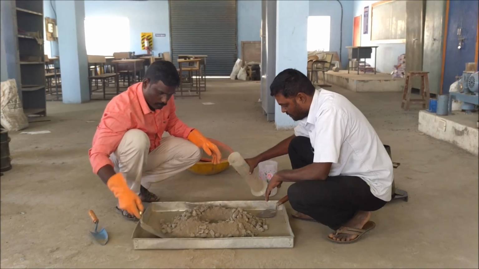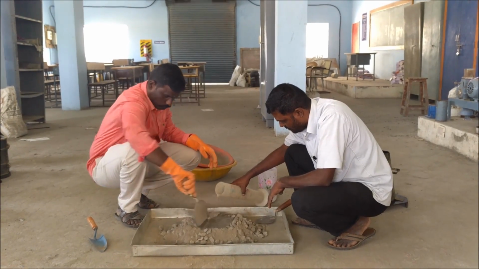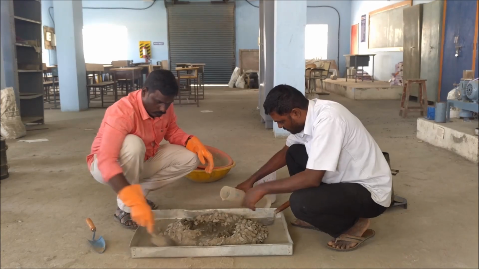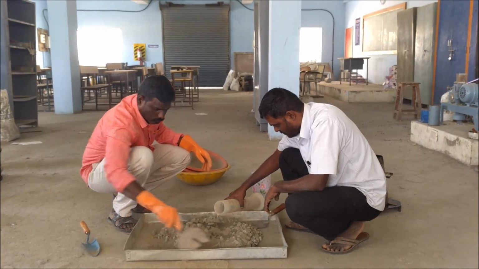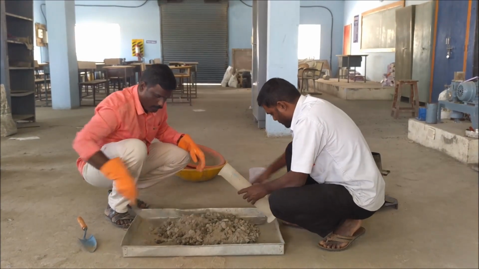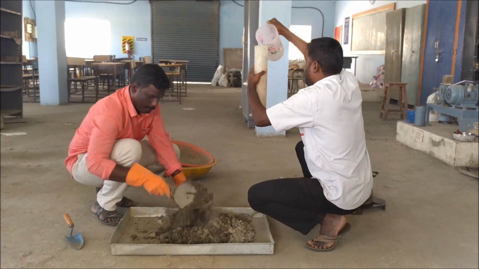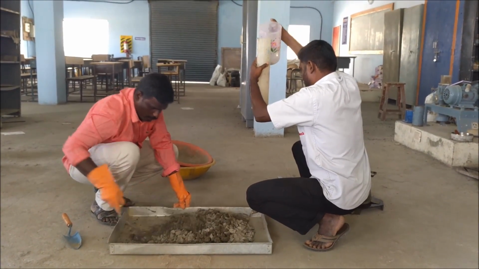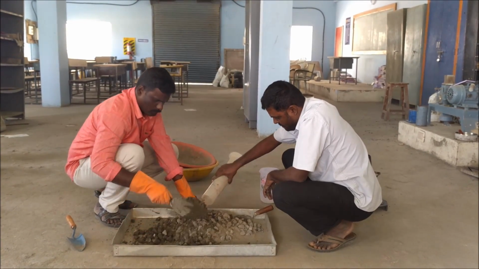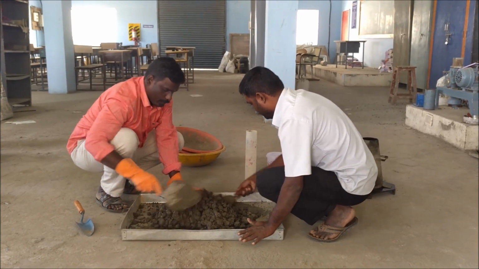And now water of 0.4 percent is taken and mixed with the dry concrete. It is well mixed.